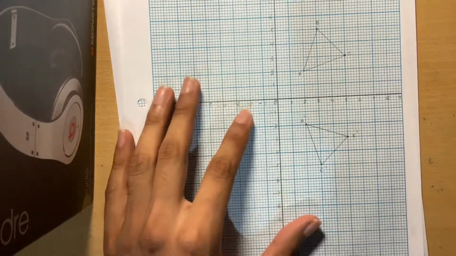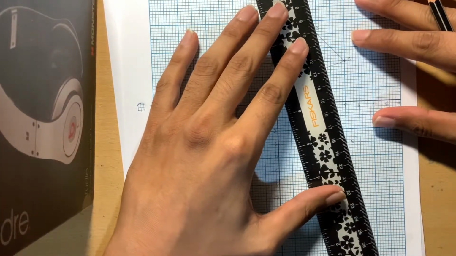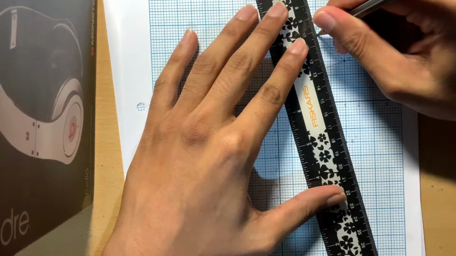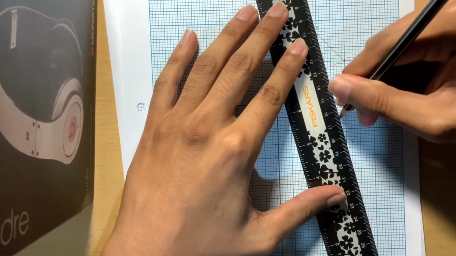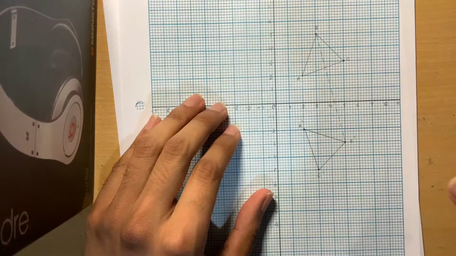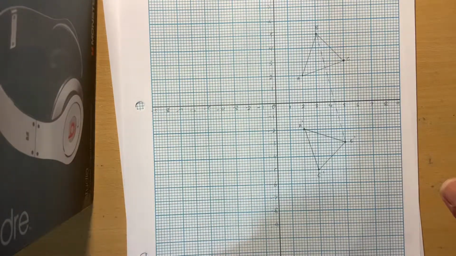So I'm going to connect B to B prime. That is over here and here, and I'm going to do it in a dashed line, because we are not finished. So I have connected B to B prime.